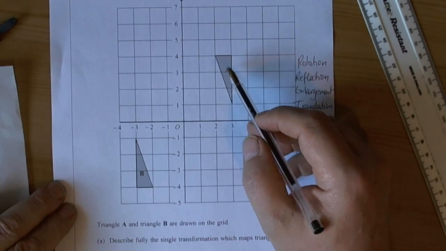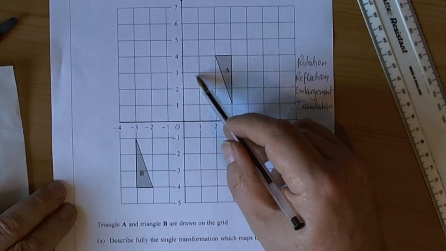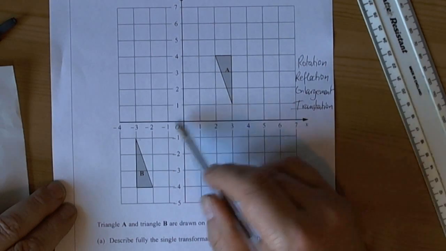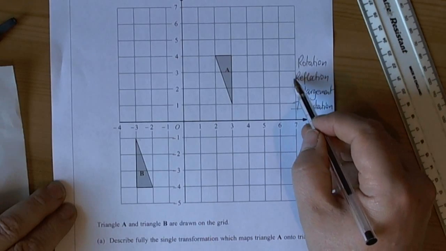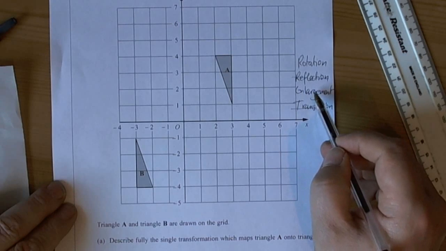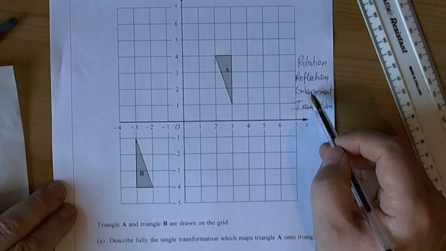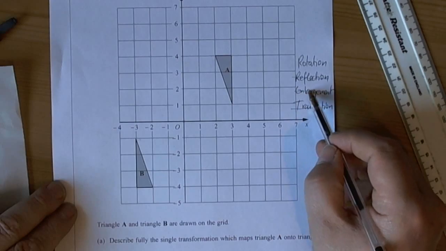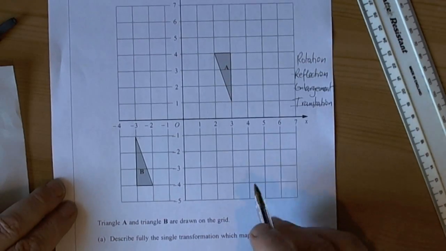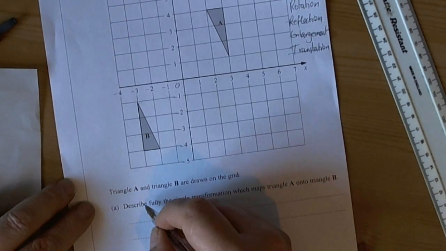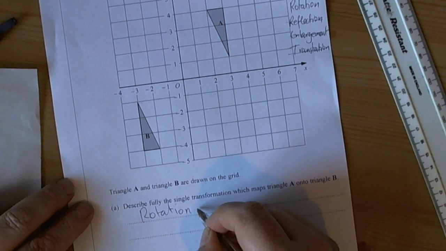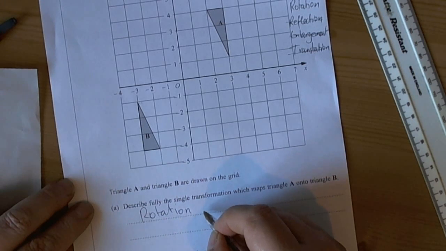A reflection, it's possible, but when we look at how that corner there's gone over there and that corner there's gone over there, they've gone in 2 different directions, so it's not going to be a reflection. Enlargement, it's very unusual for enlargements not to either be bigger or smaller, so enlargement can be ruled out very quickly. So it looks like it's going to be a rotation. So to get 1 mark for definite, we must write down the word rotation. We don't say turn or anything like that, we just use the proper words. So rotation gives us 1 mark.